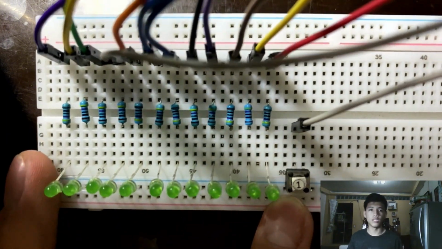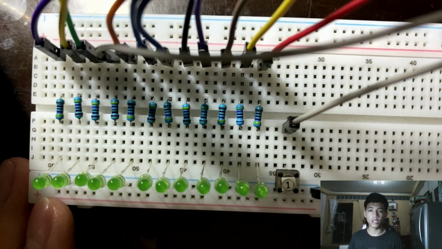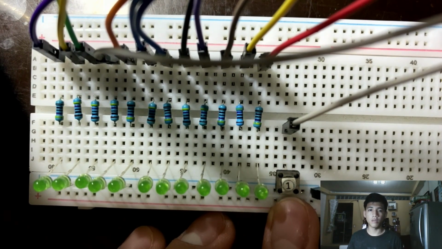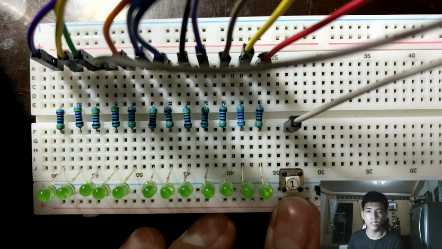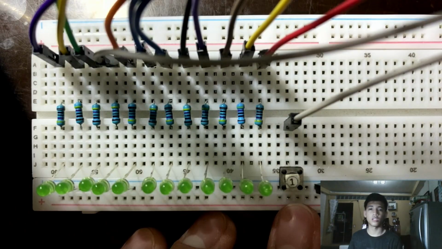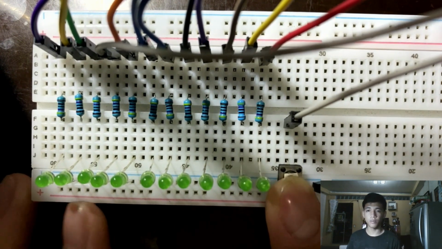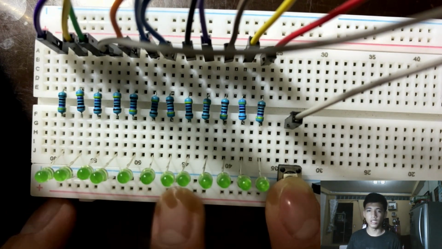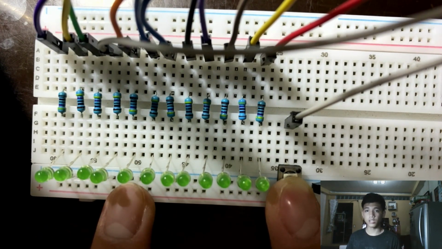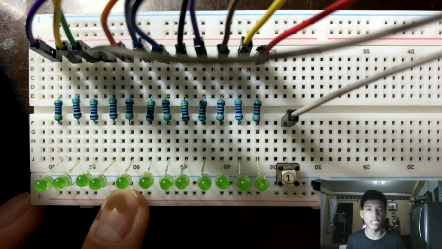The function of the tact switch: at the beginning, all LEDs are turned off, and once we press the button, the LED light effect visualizer will begin its sequence. Once we release this tact switch, the visualizer will be paused at the instance where it is paused. For example, if I press here, it will perform the LED light visualizer, and once I release here, this LED will be turned on. So that is the basic function of our LED light effect visualizer.